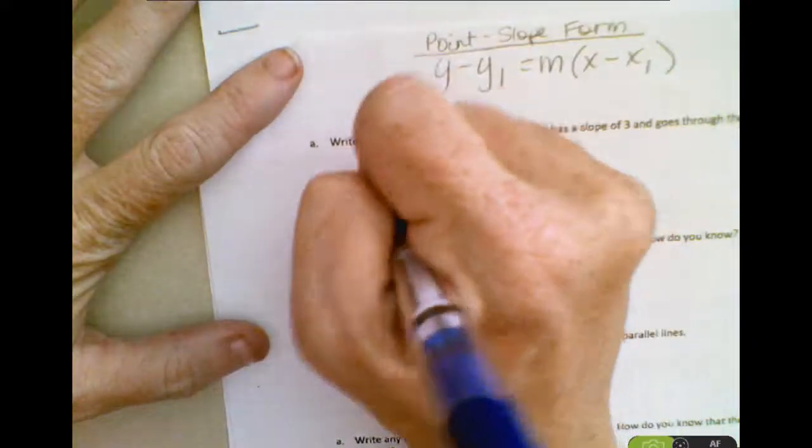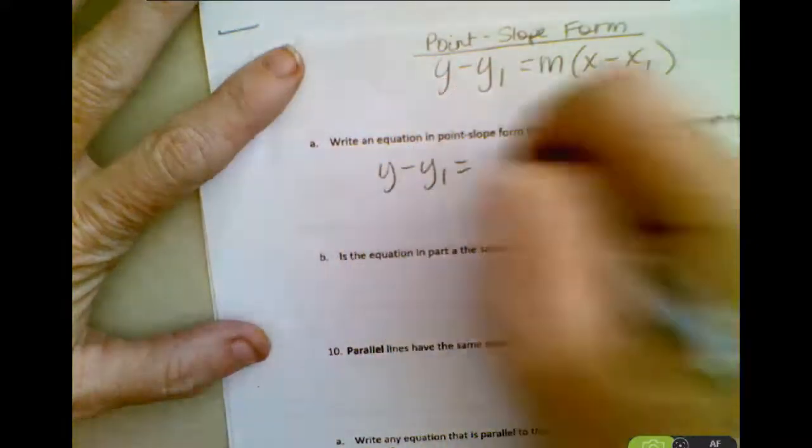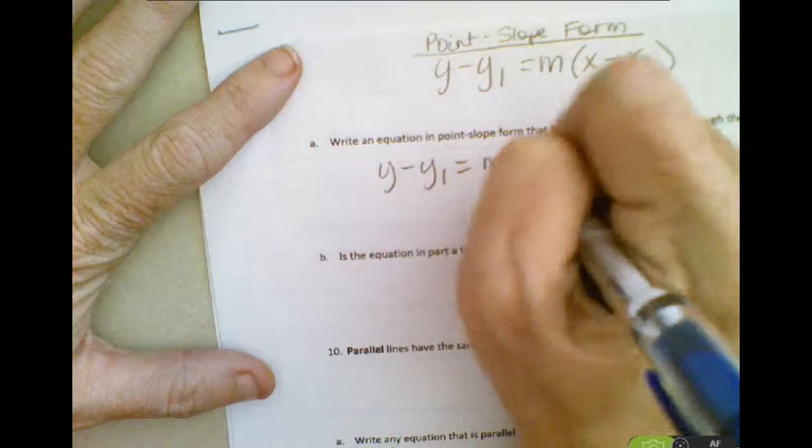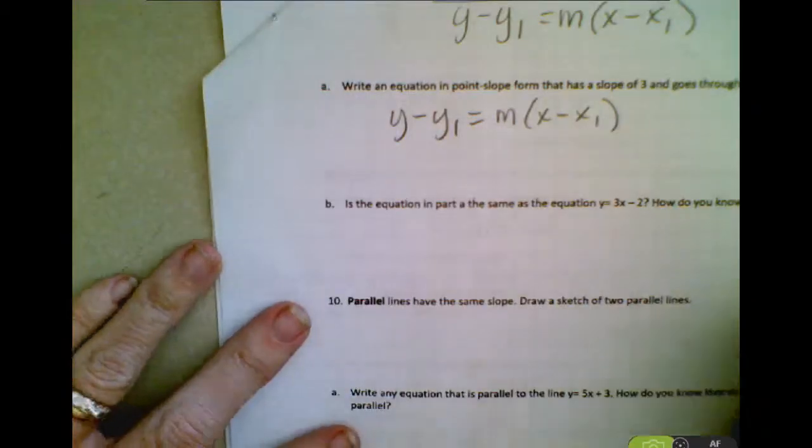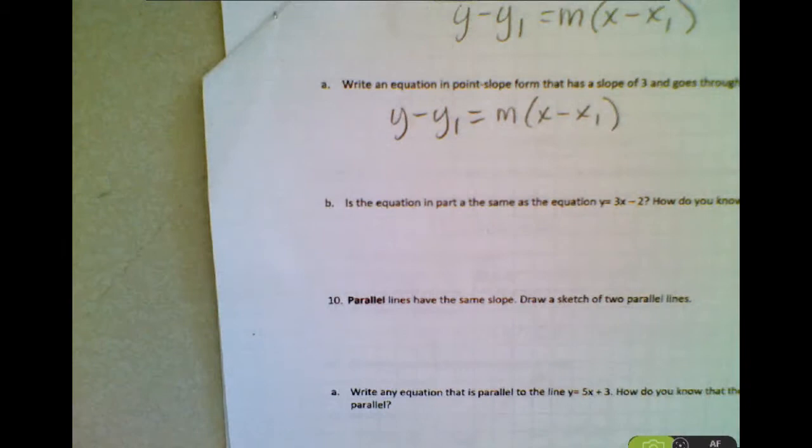So, you're always going to start with that. y minus y1 equals m times x minus x1. And this is just plugging in numbers. You're doing no math at the first part of point slope form. You're just plugging numbers in.